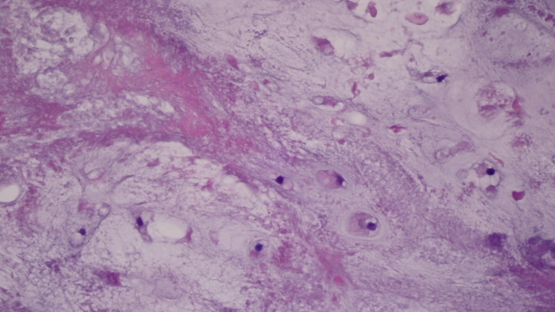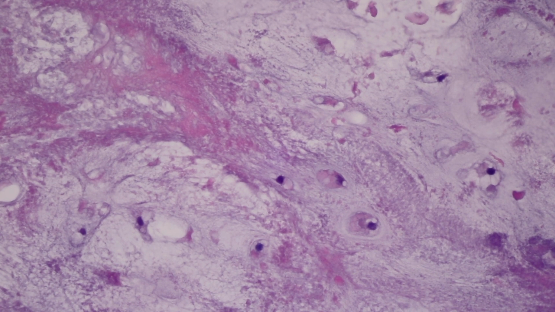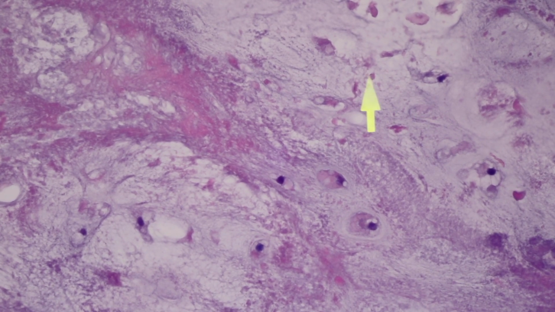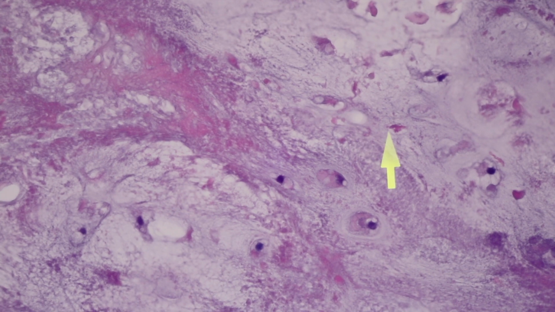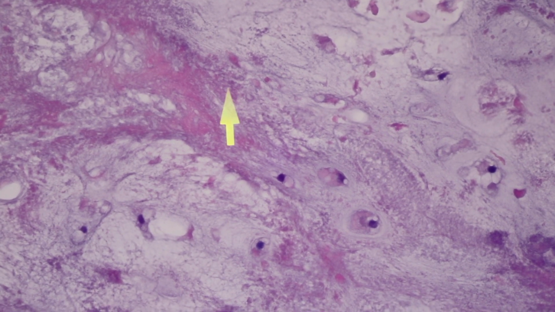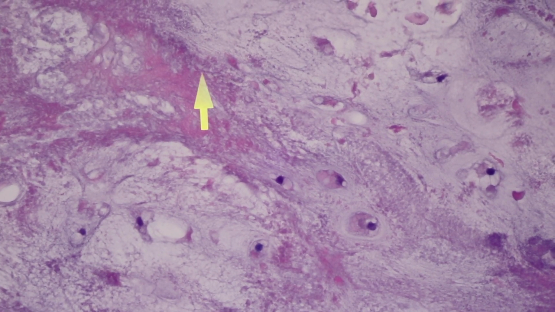They're a little distorted, and you can see this sort of amorphous, purple-like material within the cartilage. That represents mineralization of the cartilage. And if you notice, in this field, in this area, we see necrosis of chondrocytes, and it's in the area of mineralization. So the question is, what is the significance of chondrocyte necrosis in determining the biological potential of a cartilage neoplasm?